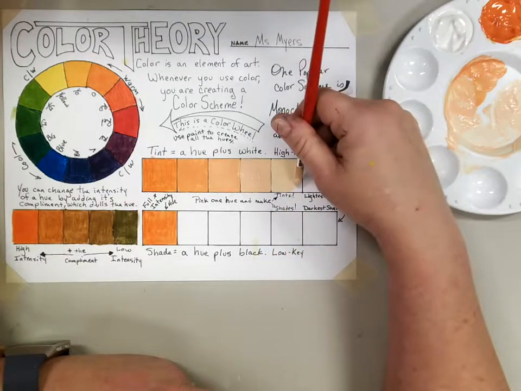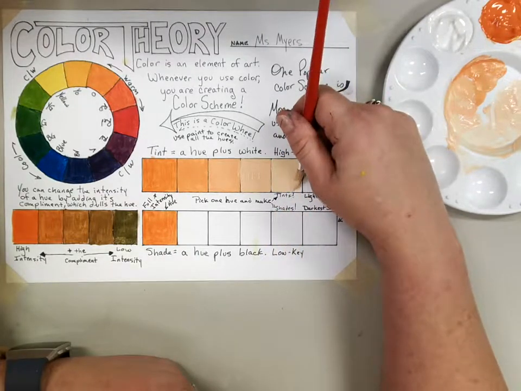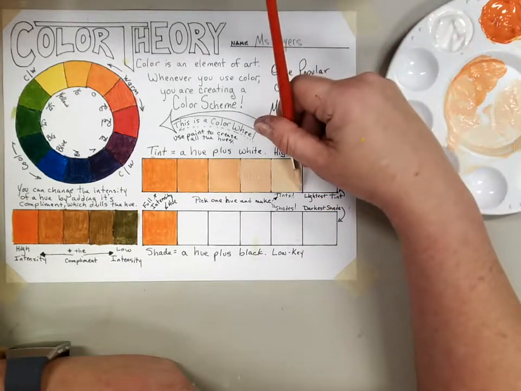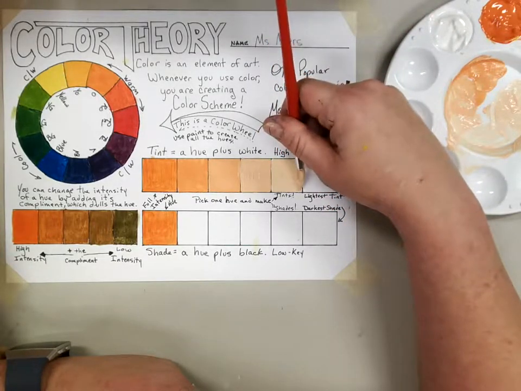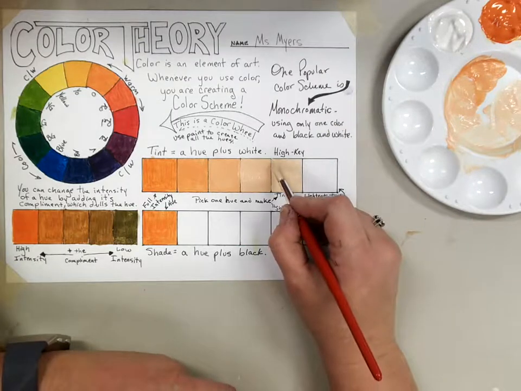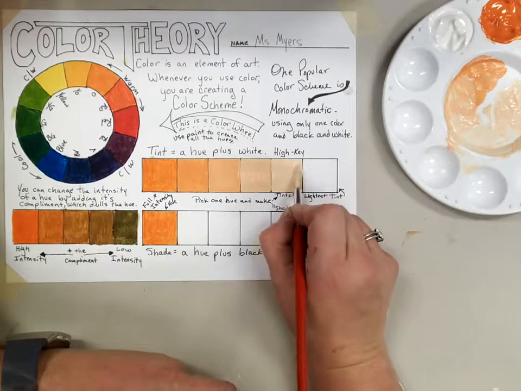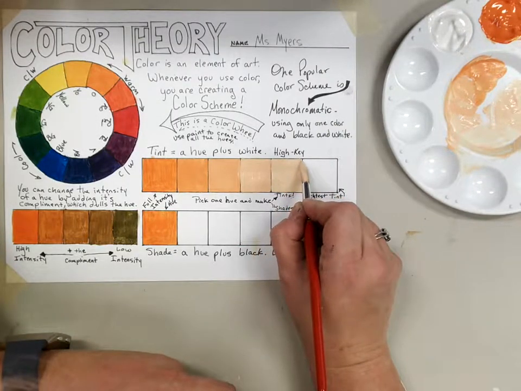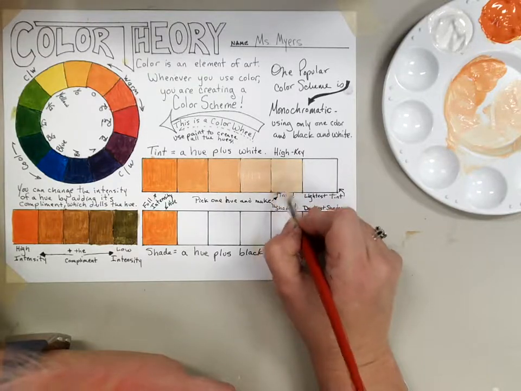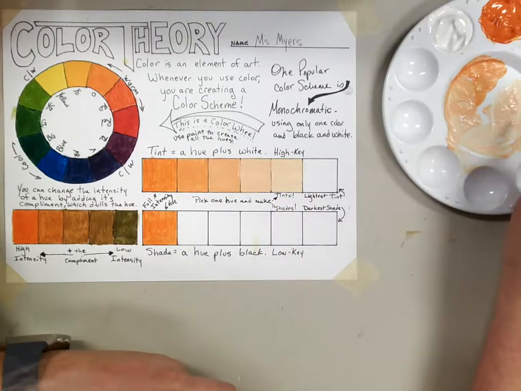So it has one color. Mono means one, chromatic means a color, chroma means color, chromatic means having only one color, or having color.